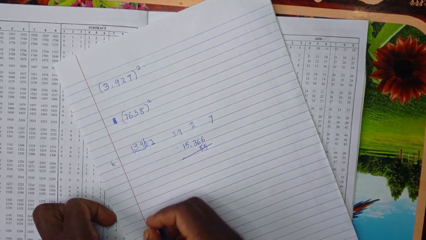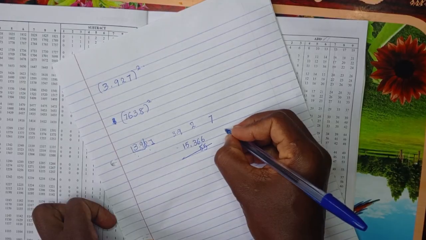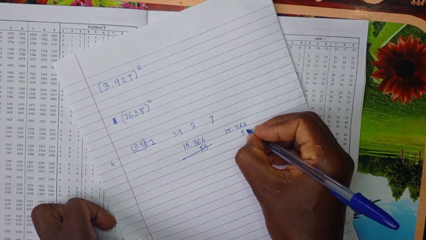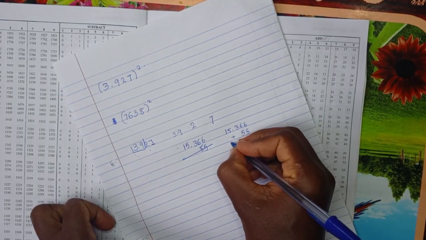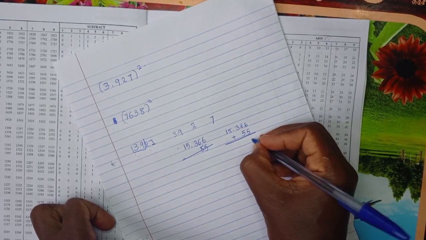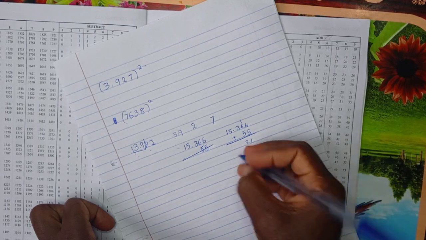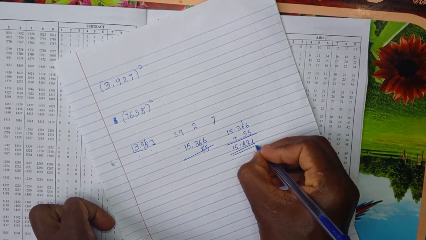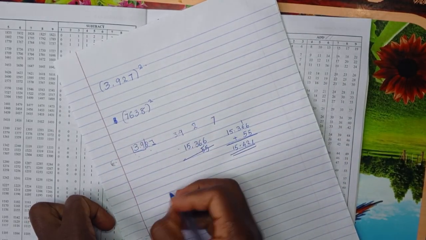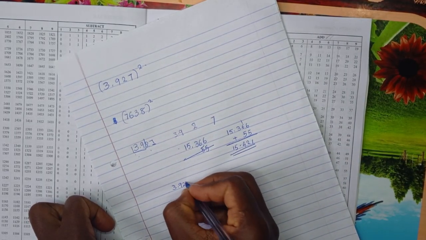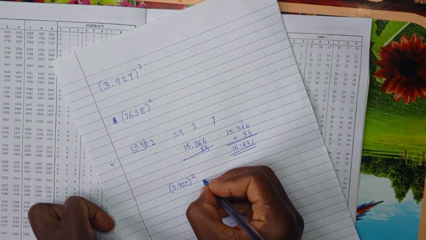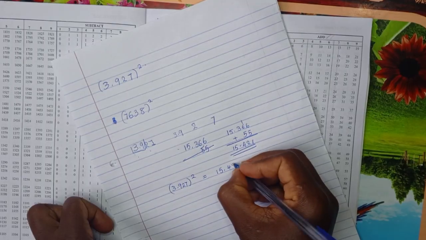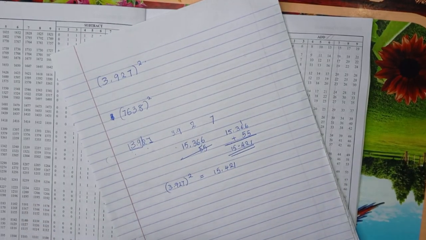55, add it. Sorry about that. So we have 15.366. We are supposed to be adding 5. So we add. So in this case, you have 11, you have 12, you have 4, 1, 5. So when you are told to find the square of 3.927 using a math table, then your answer should give you 15.421. So that is it.